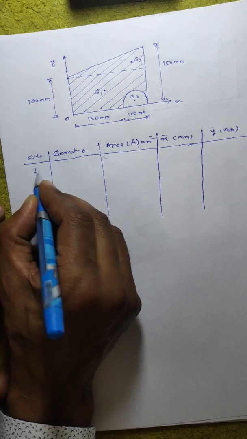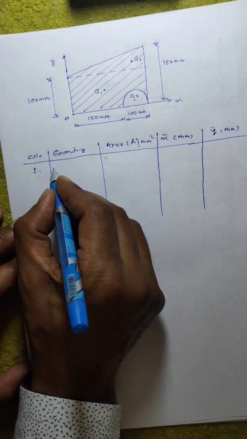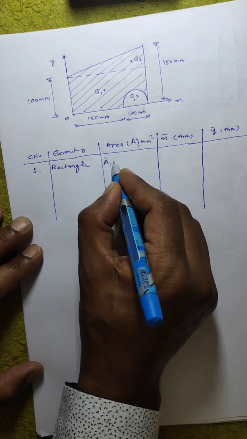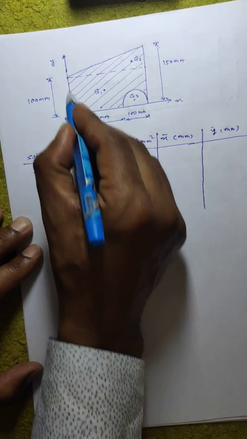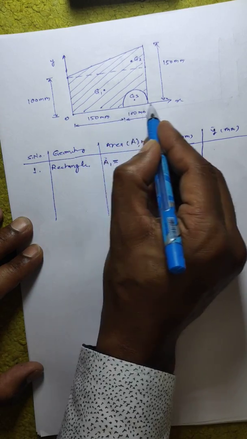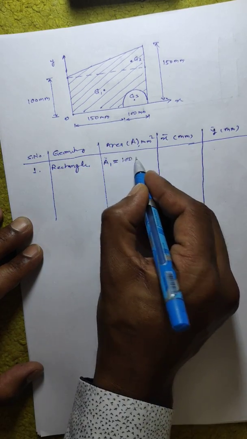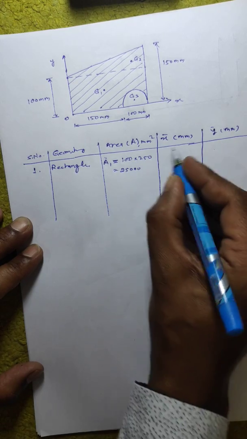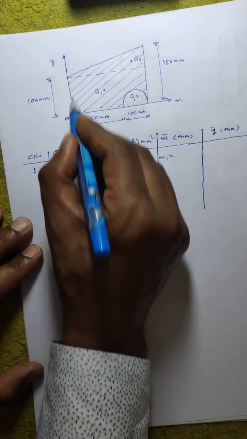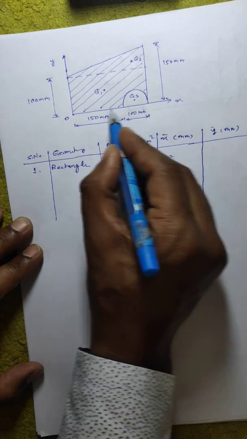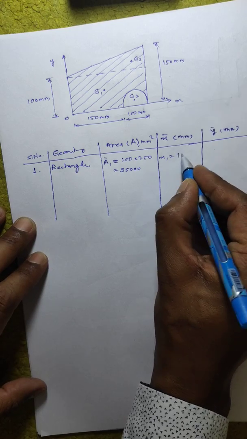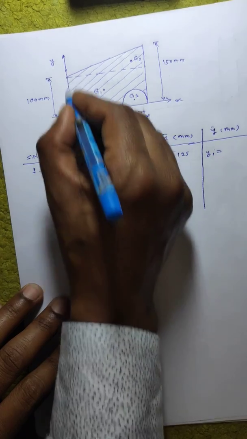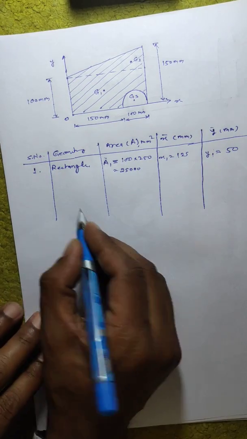So start with the first geometry. What is the first geometry? That is a rectangle. For rectangle, A1, the area is 100 into (150 plus 100), that is 250. So 100 into 250, that is 25000 mm square. X1 is the midpoint of this, meaning 250 by 2, that is 125 mm. And Y1 is your 100 by 2, that is 50 mm.